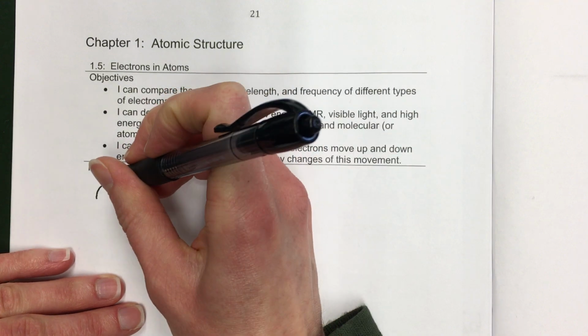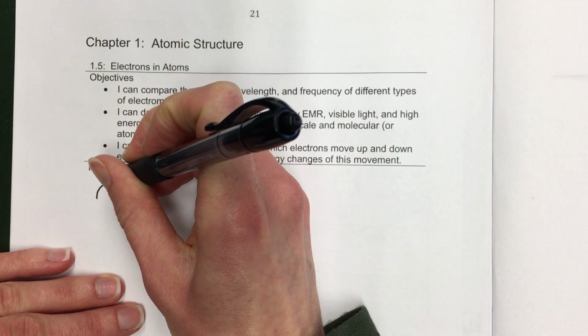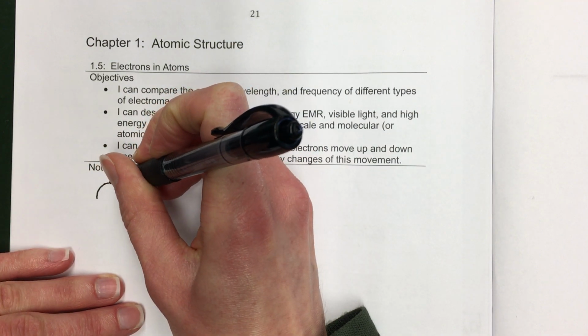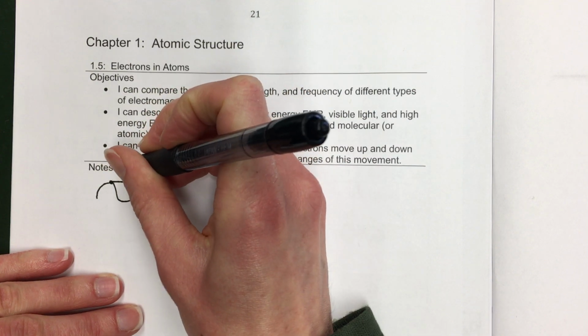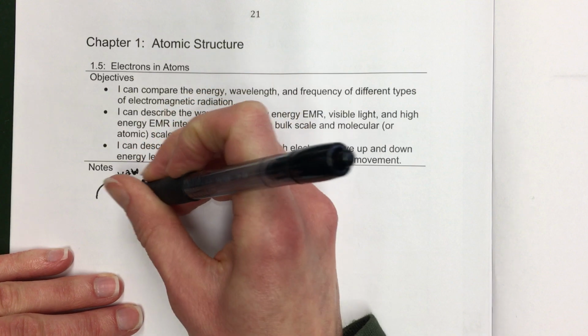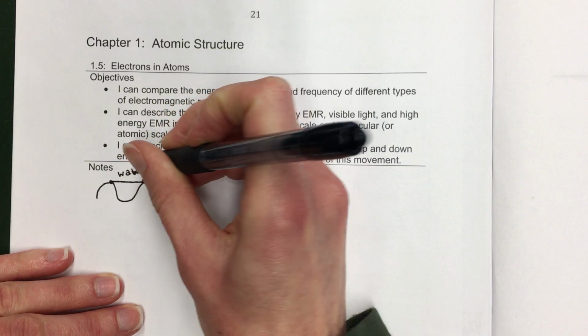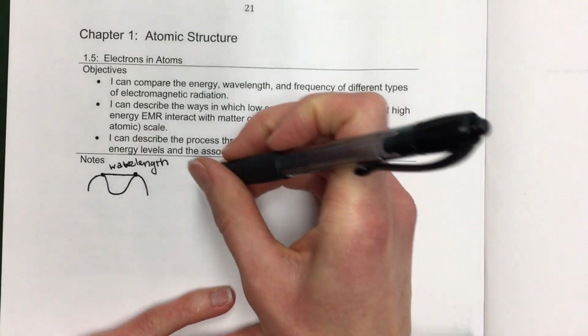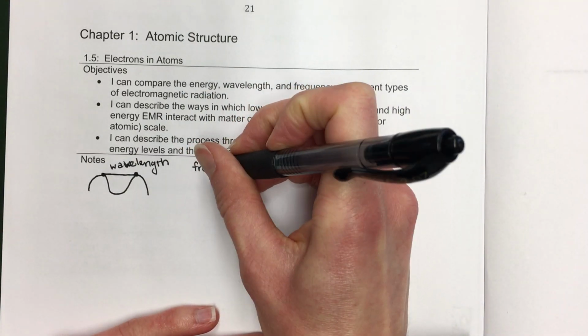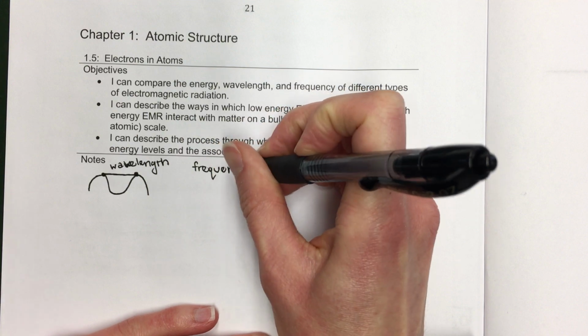So you might have talked about these before, but a wavelength is the distance from the top of one wave to another. Or it could be the distance from the bottom of one wave to another. Either way you want to think about it. That is the wavelength. Now frequency is something else.